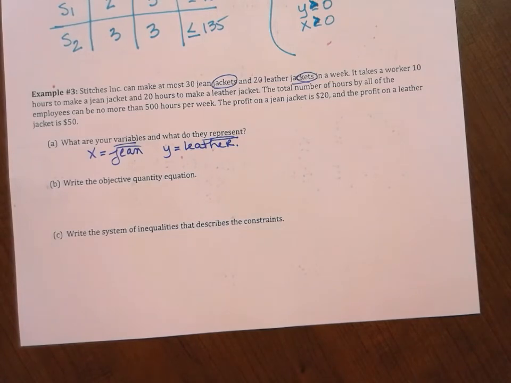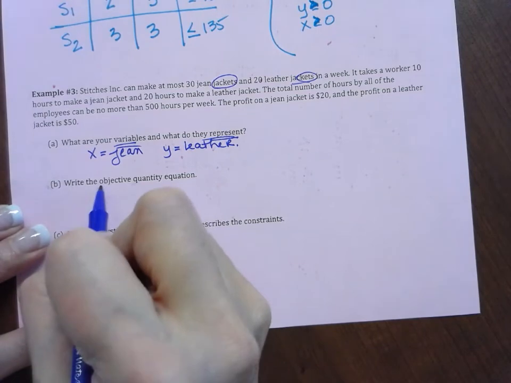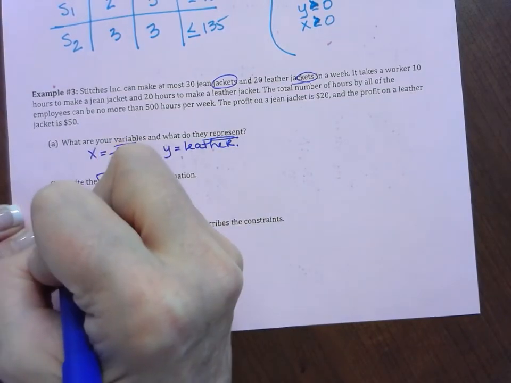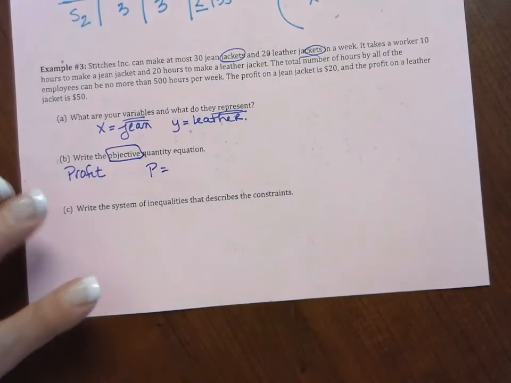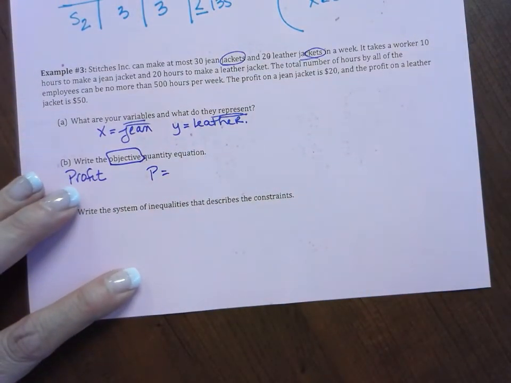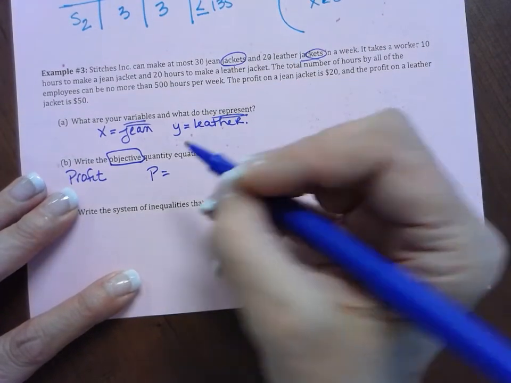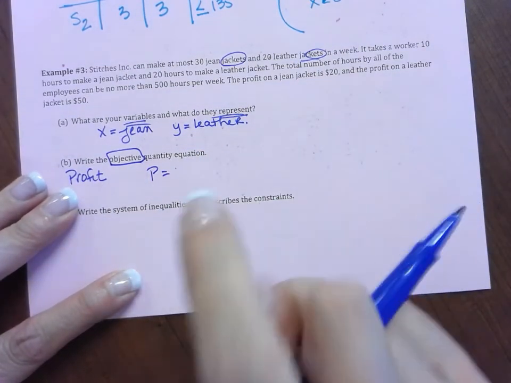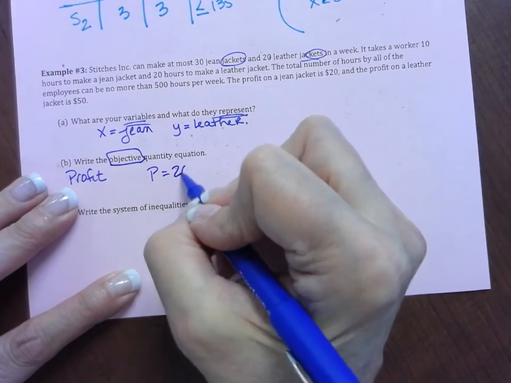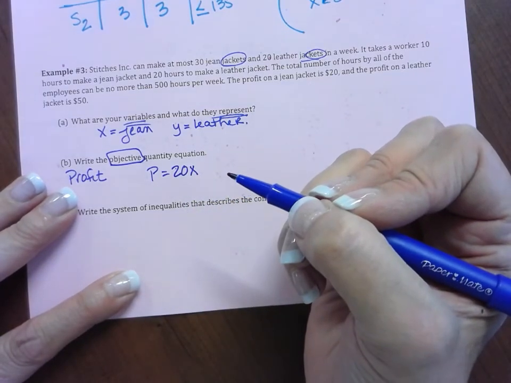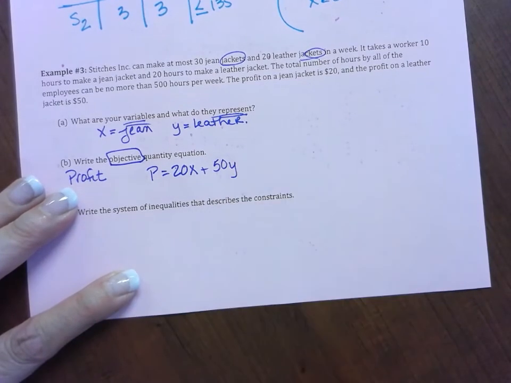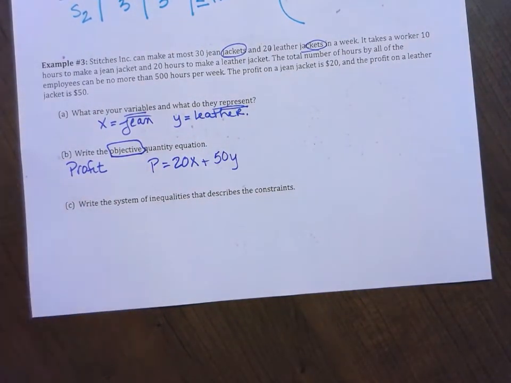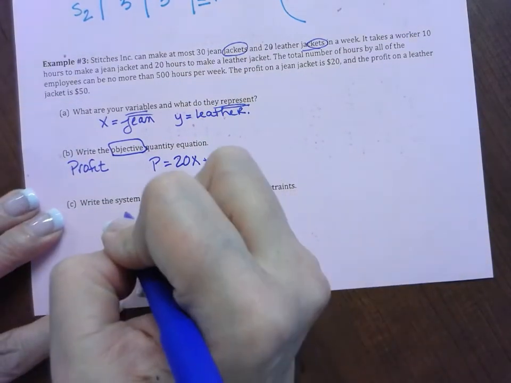All right, so what's my objective? I'm looking for profit. So my equation for my objective is going to be how much profit do they make on the jean jacket? So what's my equation going to be? 20x plus 50y. Good. You're all sitting there mathing it along with me. That's awesome. All right, so my system of inequalities.